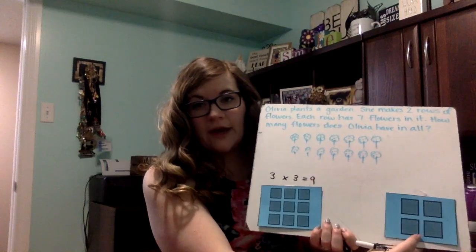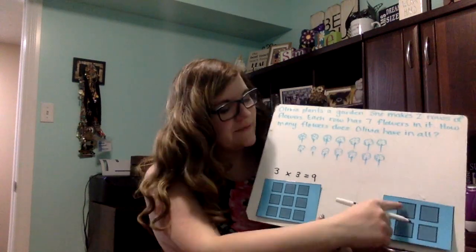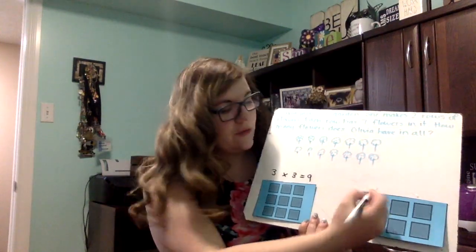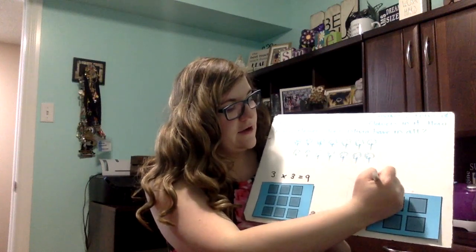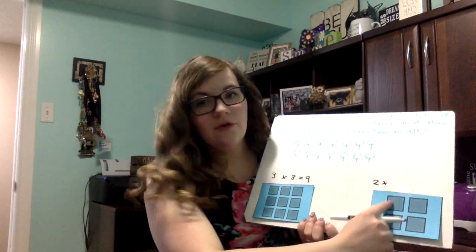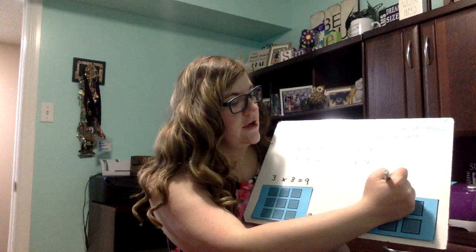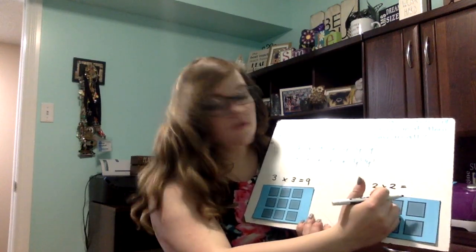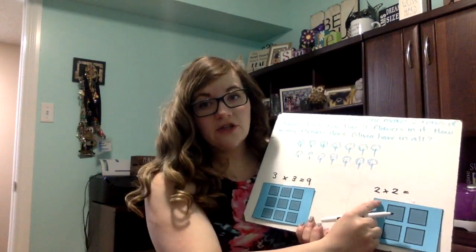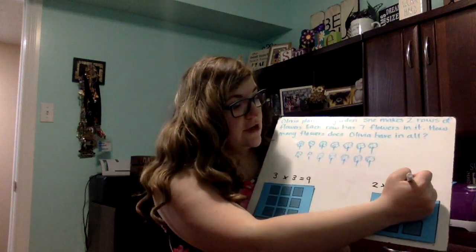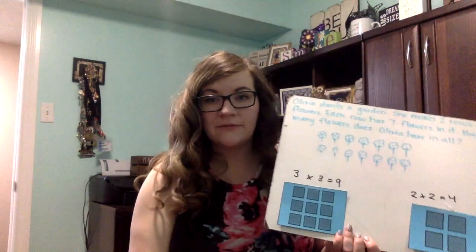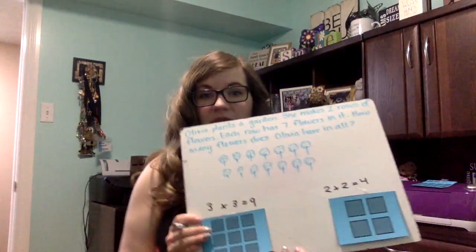And the last one, this one's one of my favorites. There are 2 rows, and there are 2 in each row. So 2 rows of 2 or 2 groups of 2 equal 4. That's how we do arrays.